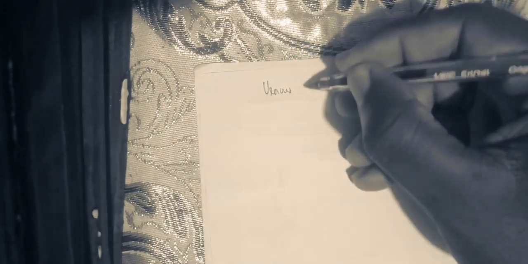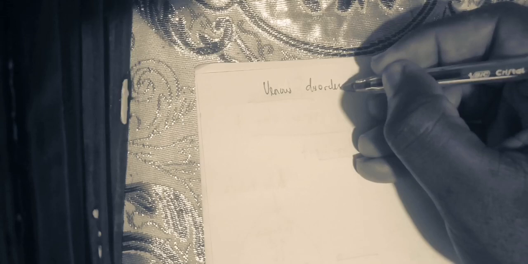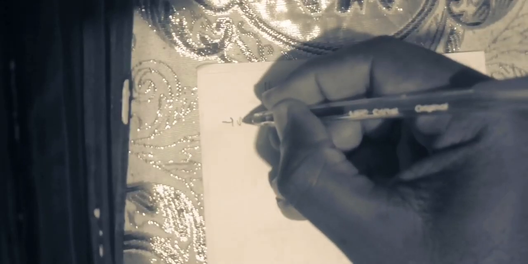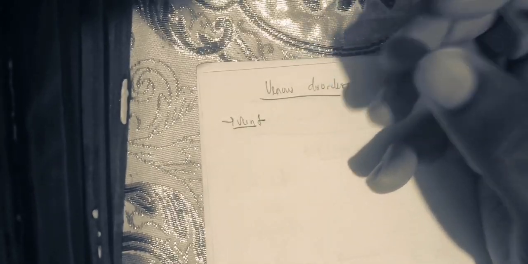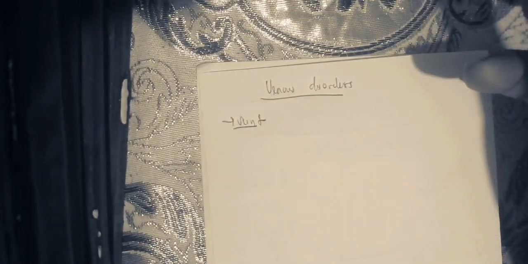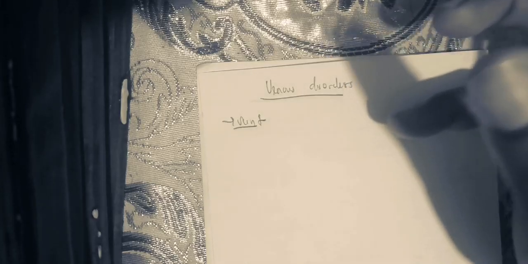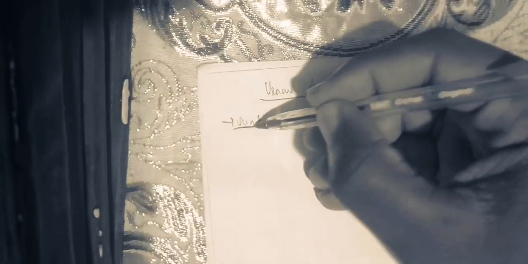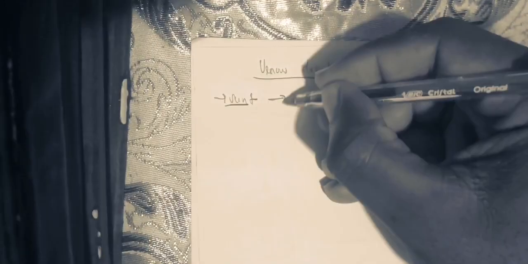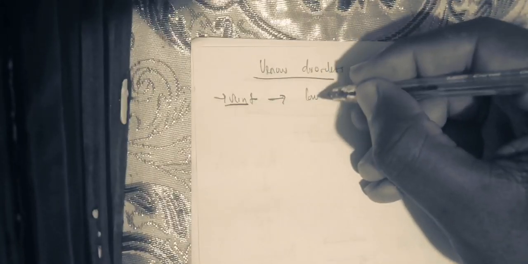So when you want to know venous disorder, which is any disorder of the veins, you must know what the vein is. So the vein is the blood vessel that transports blood from the circulation, which can be systemic or pulmonary circulation, into the heart. Is it clear? That is the vein. Now we need to know that most of the venous disorders occur in the lower limb.